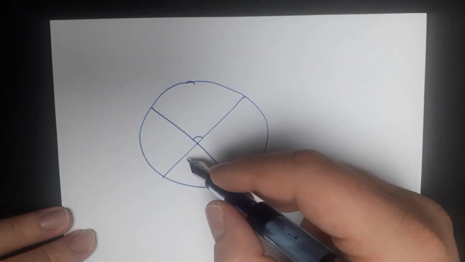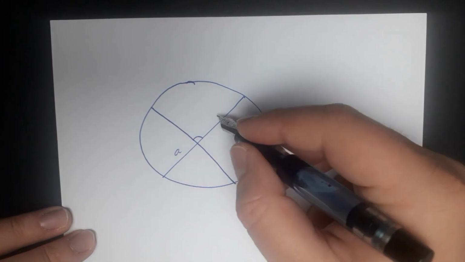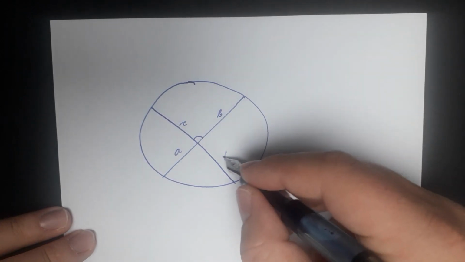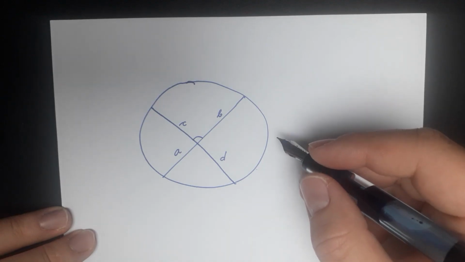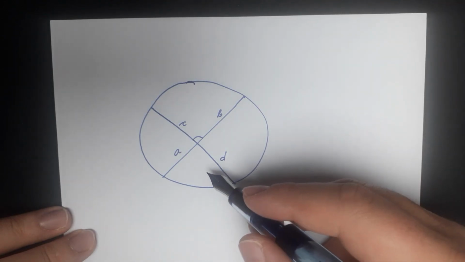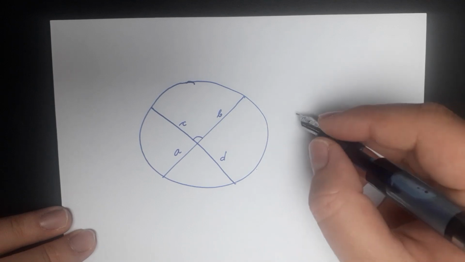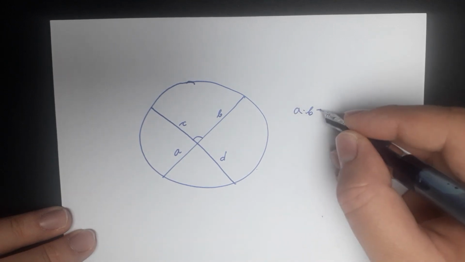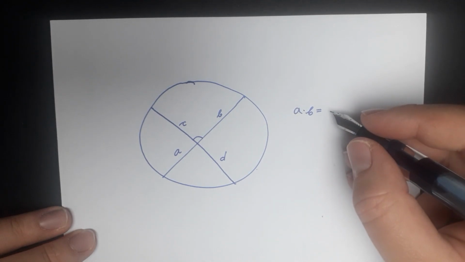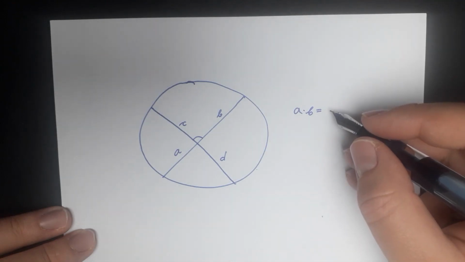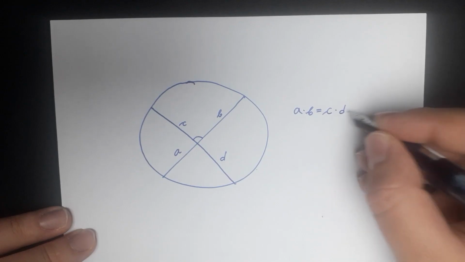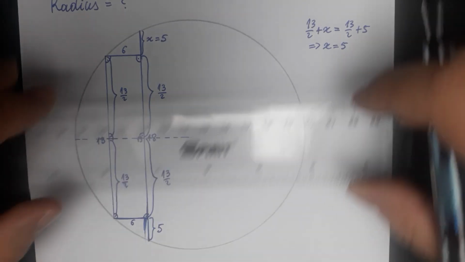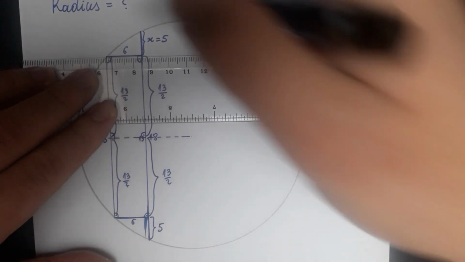I am going to label the sides as A, B, C, and D. And the chord-chord power theorem states that if you multiply the lengths of the two parts of one chord, so A multiplied by B, that has to be the same as multiplying the parts of the other chord, which is C multiplied by D.